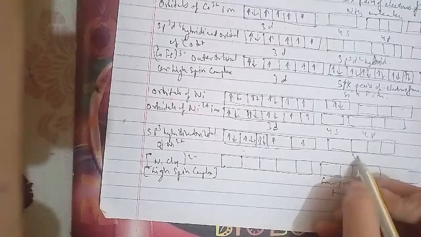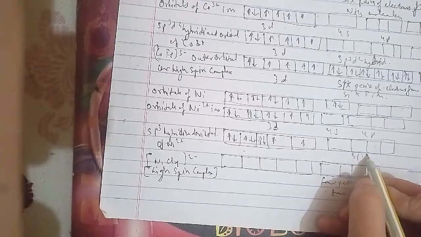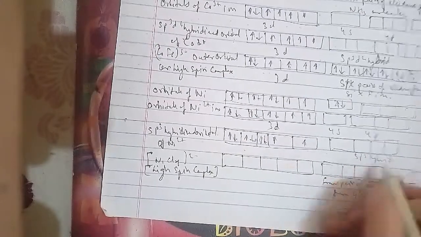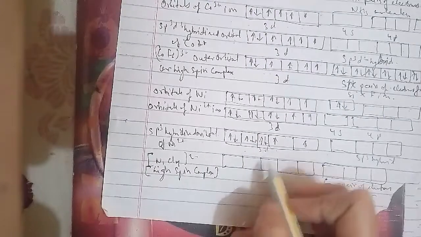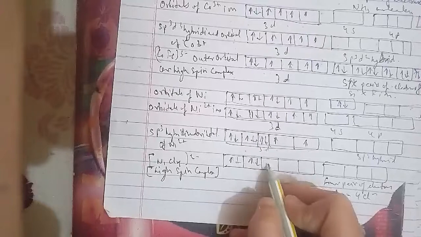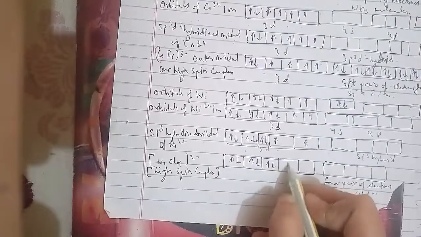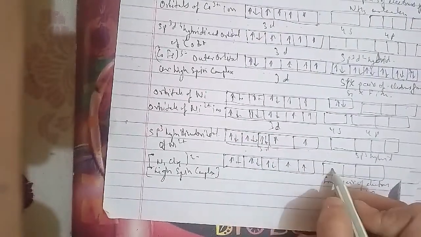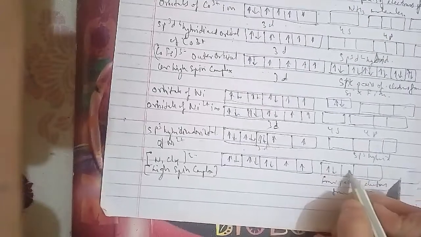This is your sp3 hybrid, 3d here. Now we have a filling.